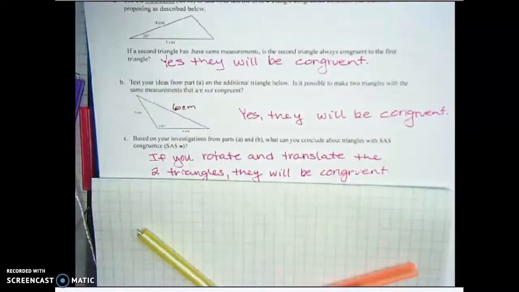Part C says, based on your investigations from parts A and B, what can you conclude about triangles with side-angle-side congruence? That you can rotate and translate them, but the two triangles are going to be congruent. Whether they're flipped or turned or whatever, that doesn't matter. They're still going to be congruent.